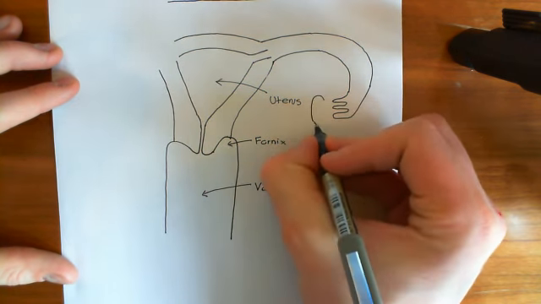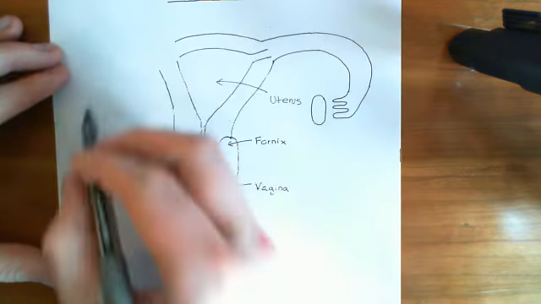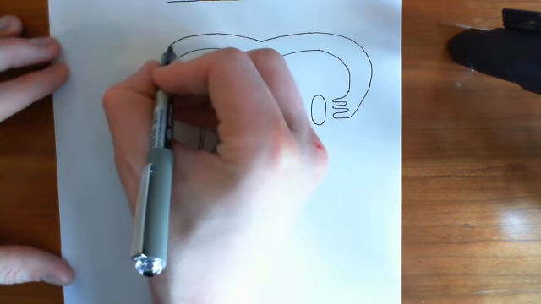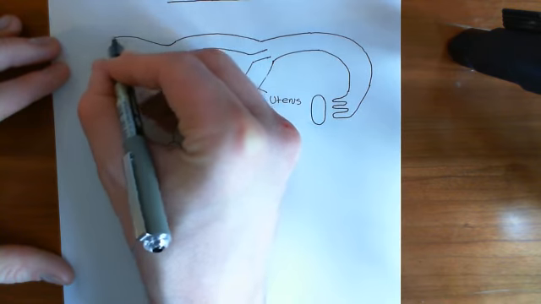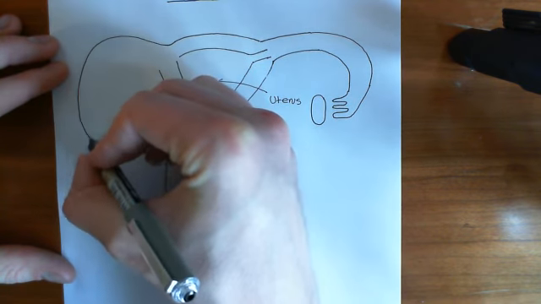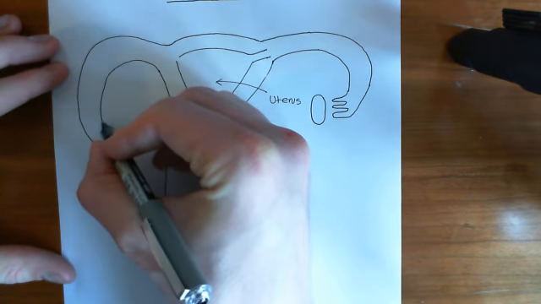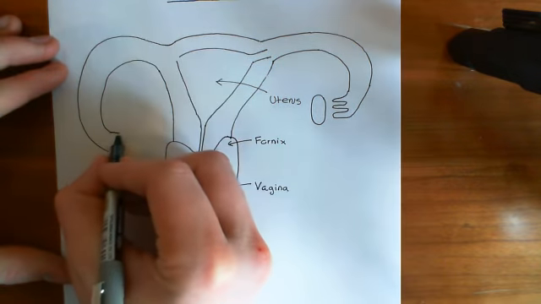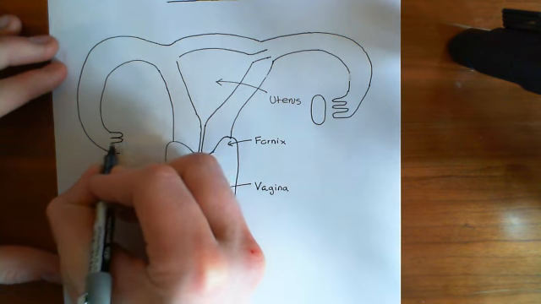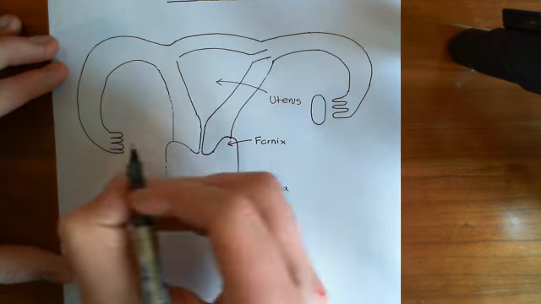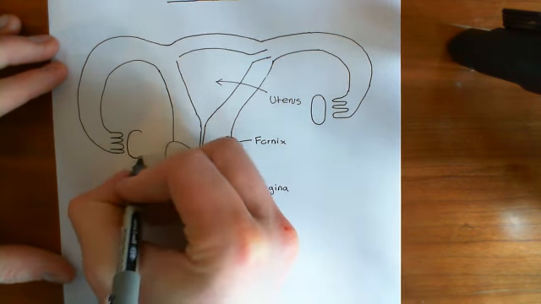The same thing will happen on the other side. So let's just complete the picture now. Here's another fallopian tube curving round, and then you'll have the fimbria projecting off towards the other ovary over here. And here's the second ovary.